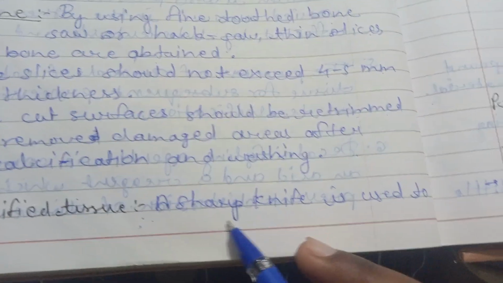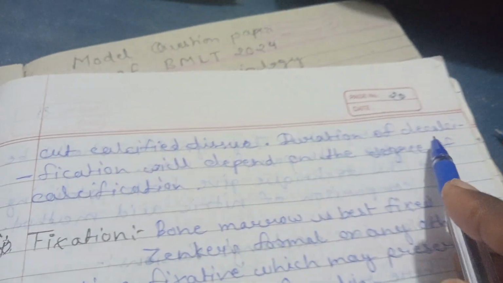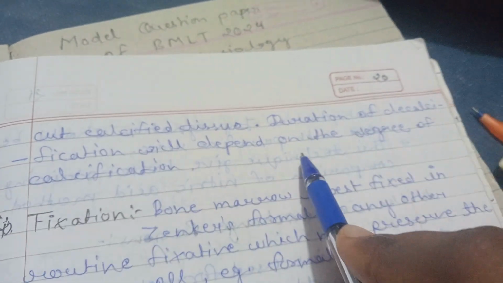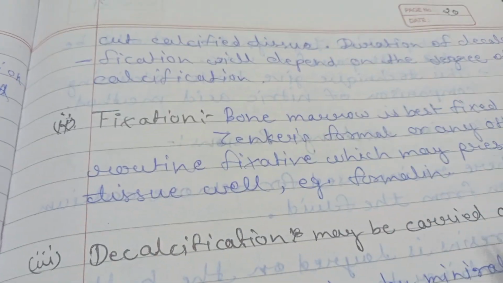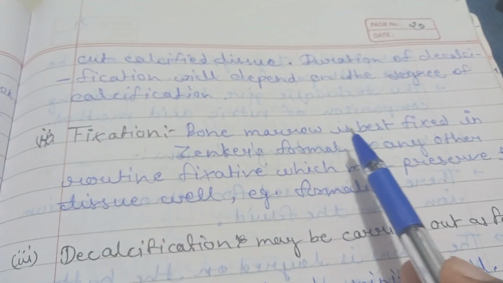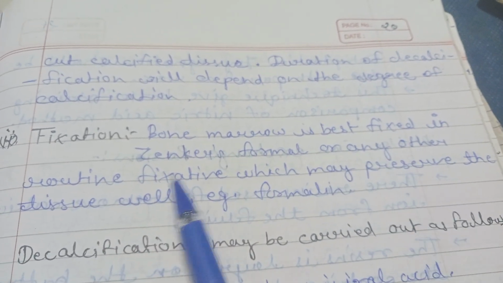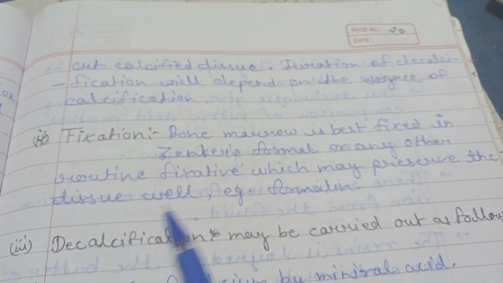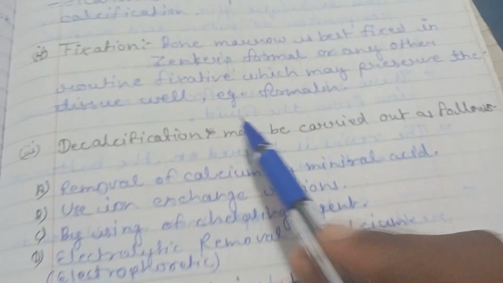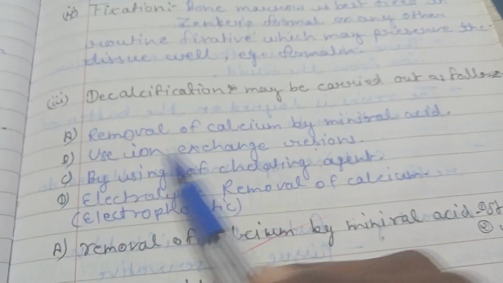Calcified tissue: a sharp knife is used to cut calcified tissue. Duration of decalcification will depend on the degree of calcification. Fixation. Bone marrow is best fixed in Zenker formal or any other routine fixative which may preserve the tissue well. Example, formalin. Next, decalcification may be carried out as follows.